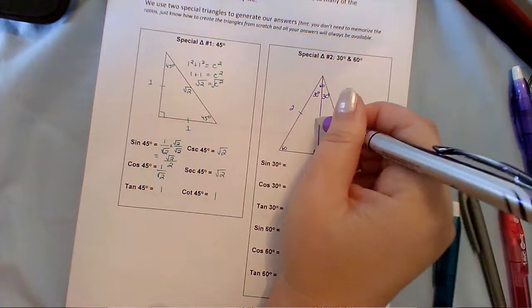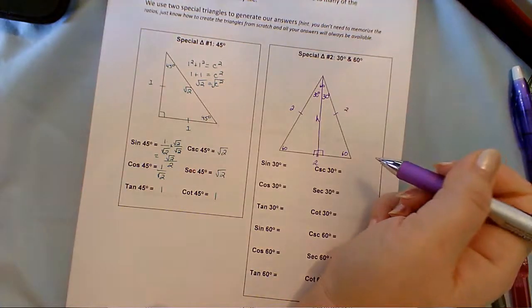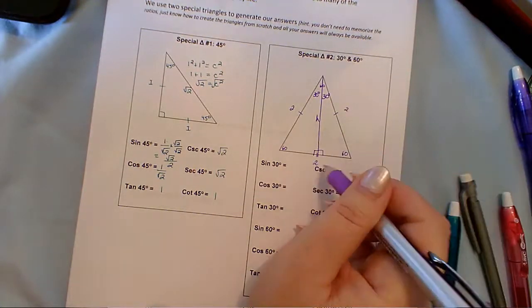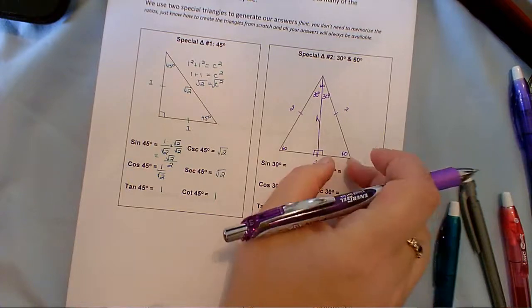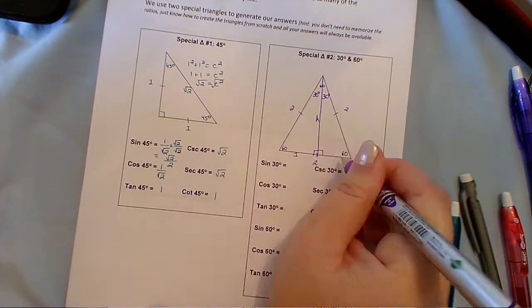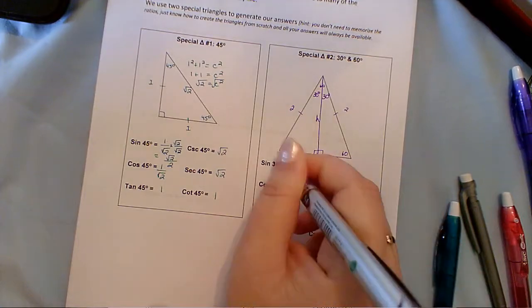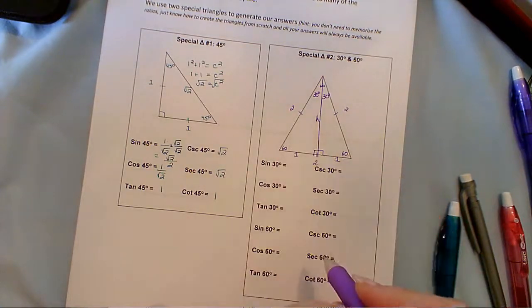The last thing we need to find is the height. How long is this altitude? Because we know that the bottom was 2, and since we cut it in half, this side is worth 1, as is this side. So it's no longer 2 for the whole thing, it's 1 and 1 on each side.